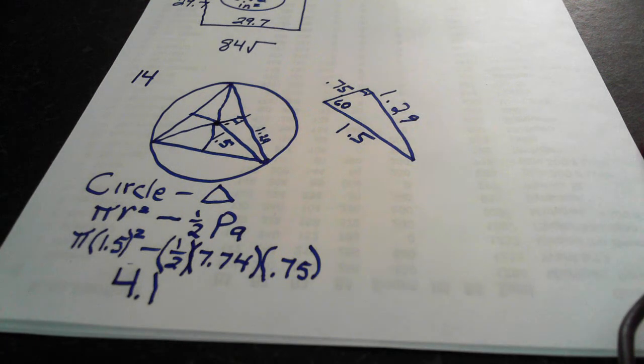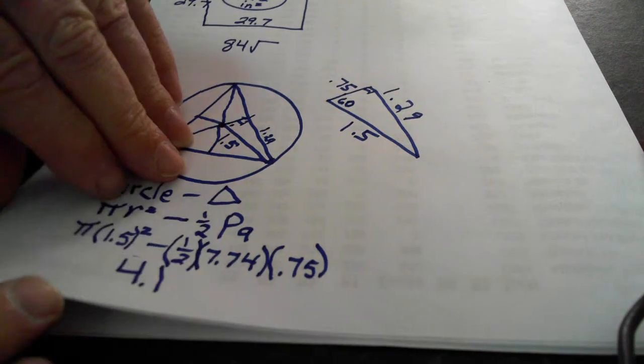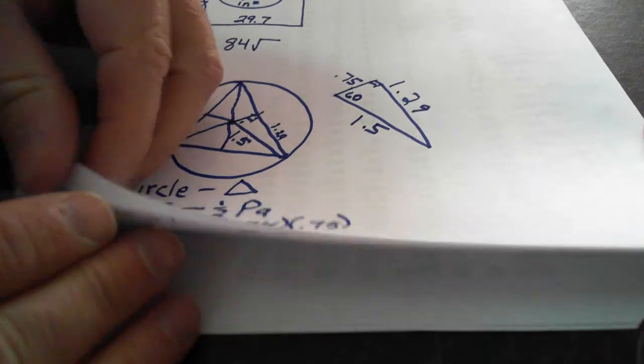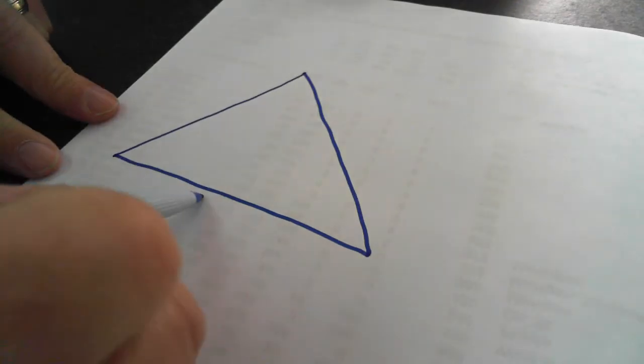Lindsay's putting us on to number 10 now. Ooh, it's just a regular triangle. Remember, on a regular triangle, all the sides are the same and all the angles. And they said the side length is 15.5.